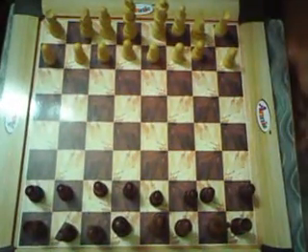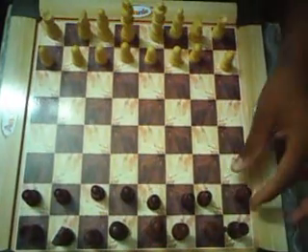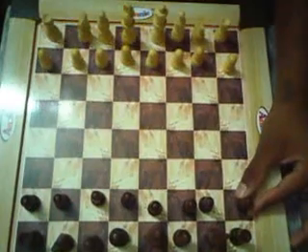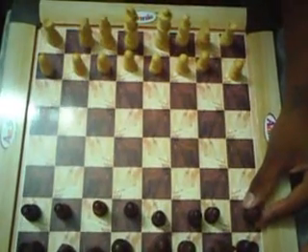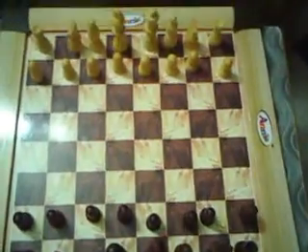Then the player with the light color will always move first. White makes the first move, followed by black, then white again, then black, and so on until the end of the game. Now I, Karthik, will tell you about the movements of the chess pieces.